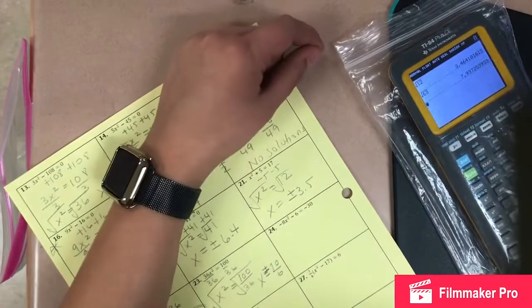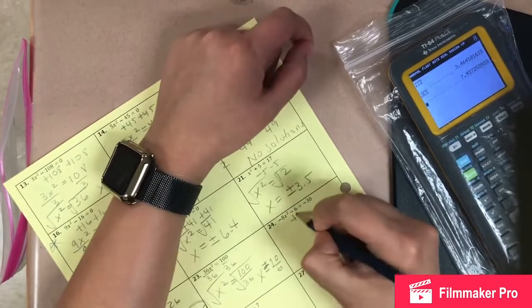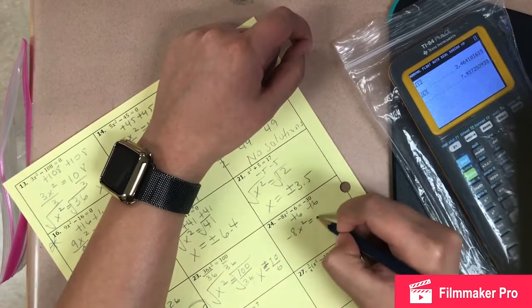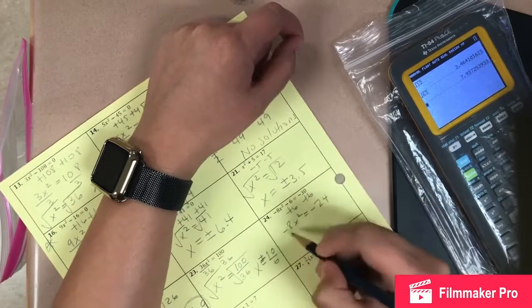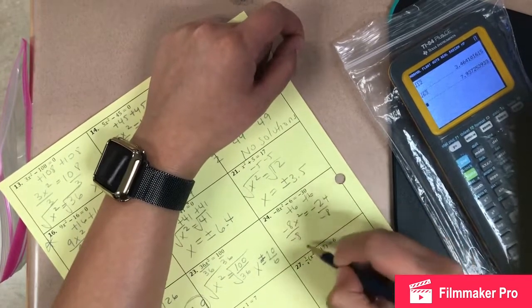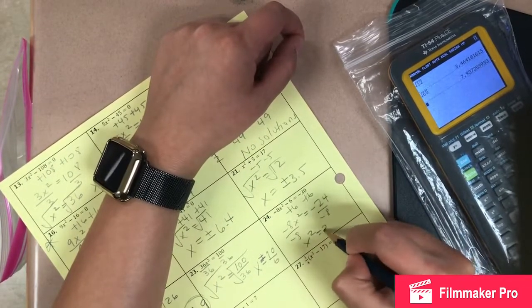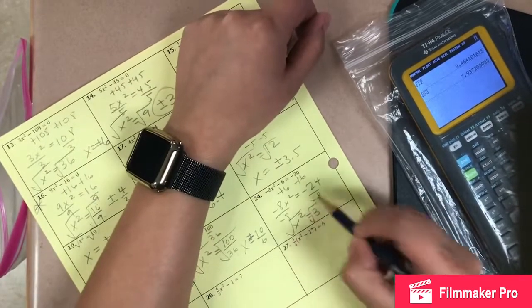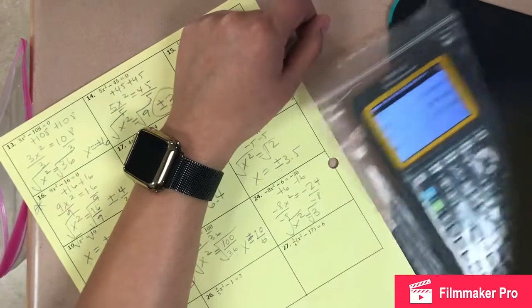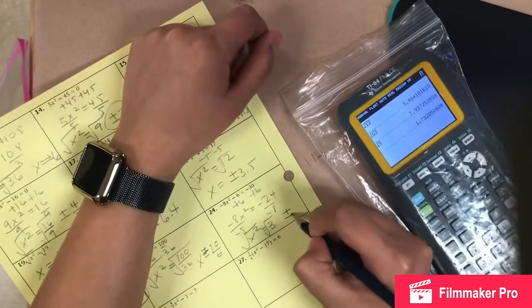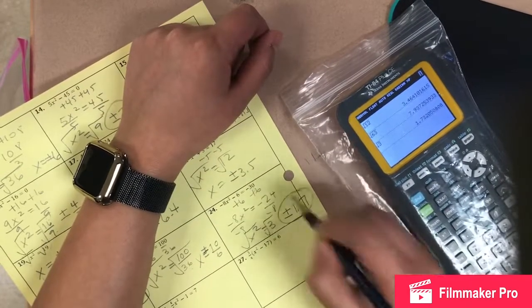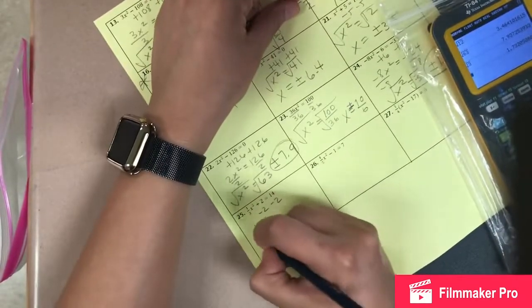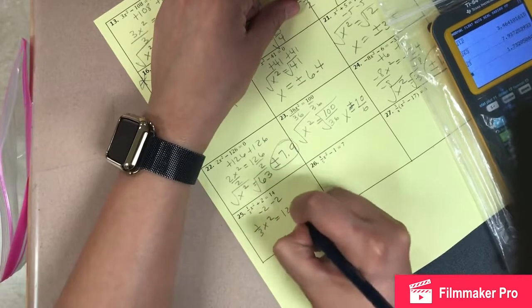Okay. Number 24, the first thing we need to do is add 6. So negative 8x squared equals negative 24. Then we're going to divide by negative 8. So x squared equals negative 3, or positive 3, sorry. Since it is positive, I can take the square root of 3, which would end up with a long and crazy positive and negative 1.7-ish.